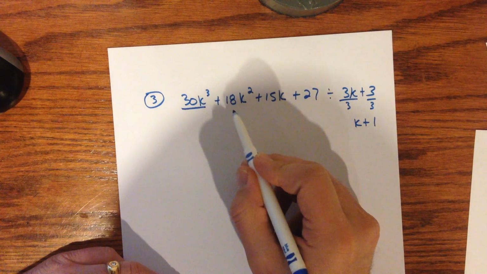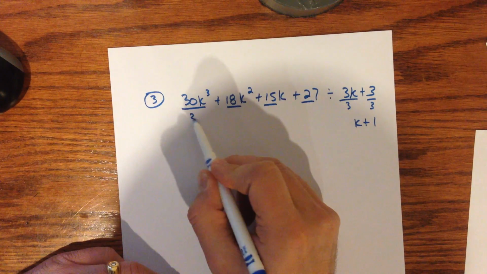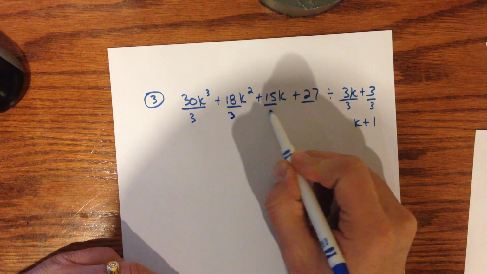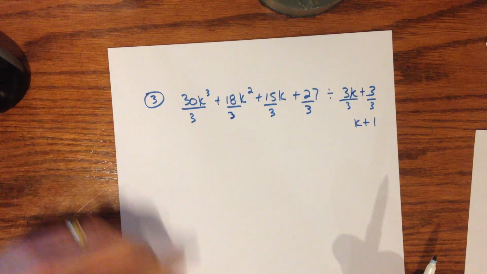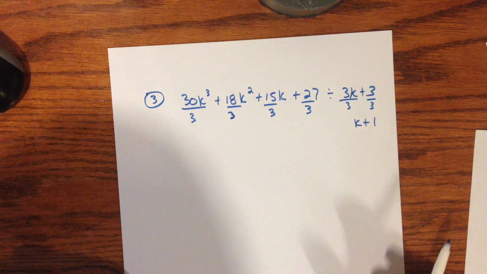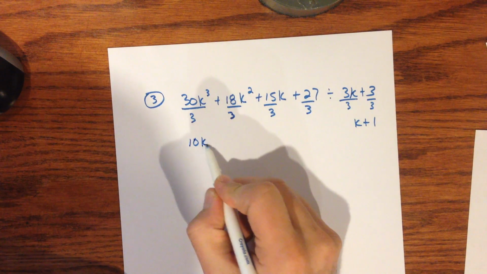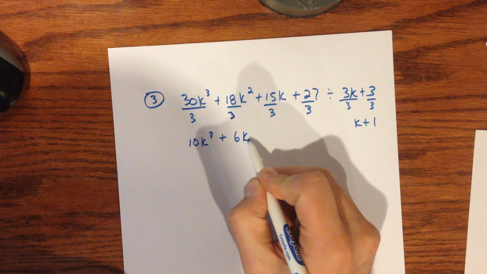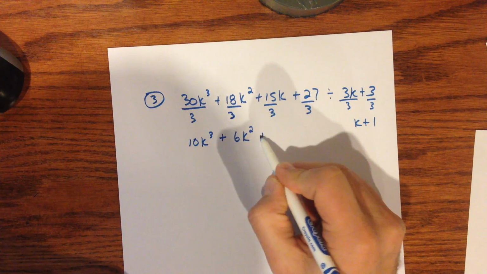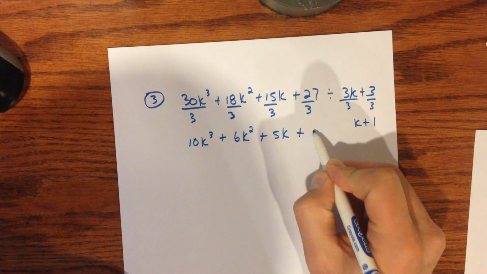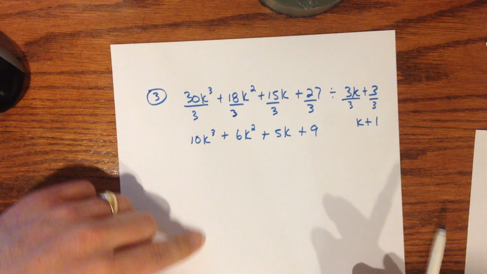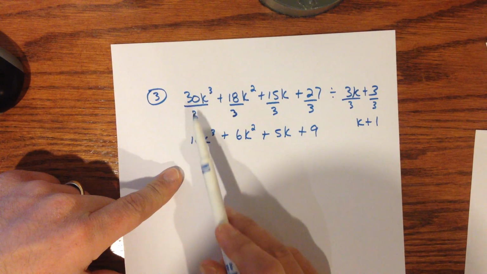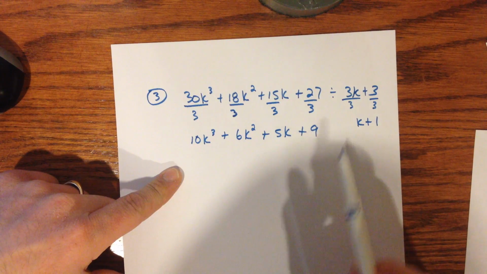And it looks like, sometimes you get lucky, every single one of these is divisible by 3. So I'm just going to rewrite it: 10k cubed, 18 divided by 3 is 6k squared, plus 5k, plus 9. It just so happened that every single one was divisible by 3.